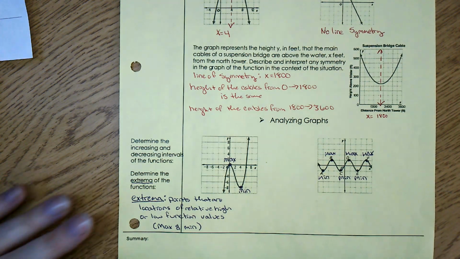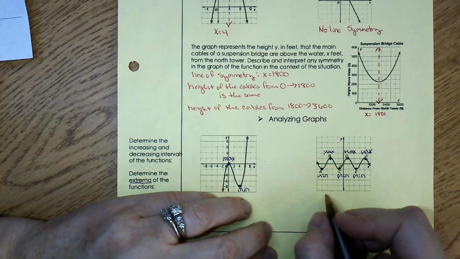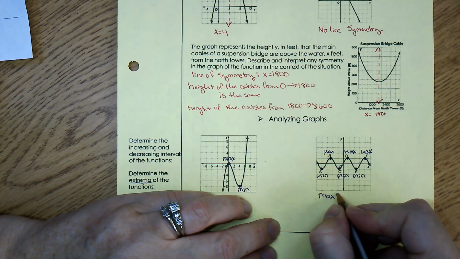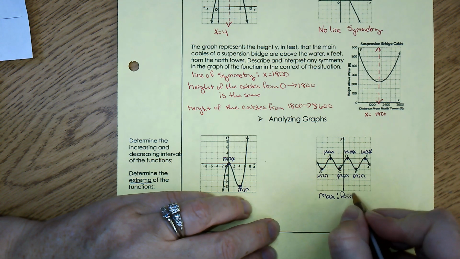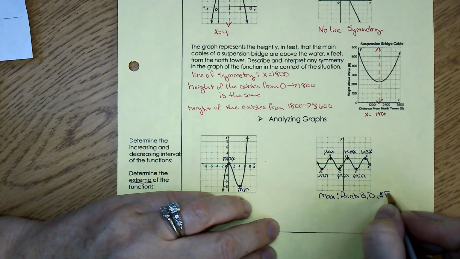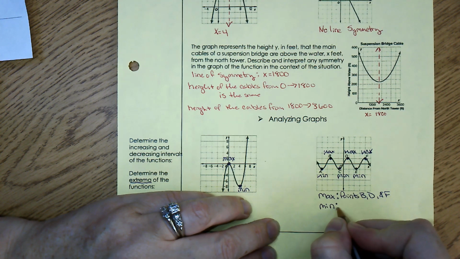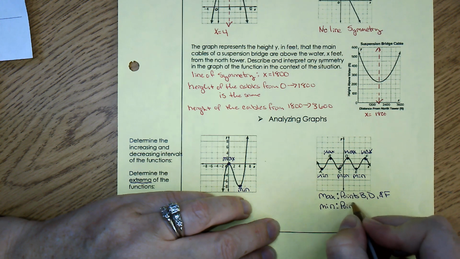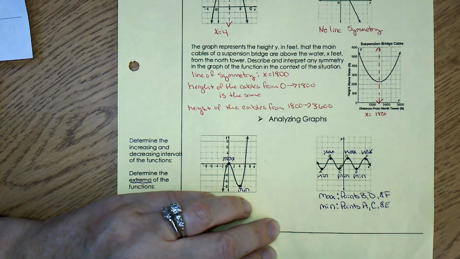All right, these maximums and minimums of this graph on the right are labeled. So this is actually all we're doing with this graph on the right. Our maximums are points B, D, and F. Those are our peaks. Our relative minimums, or our valleys, are points A, C, and E.